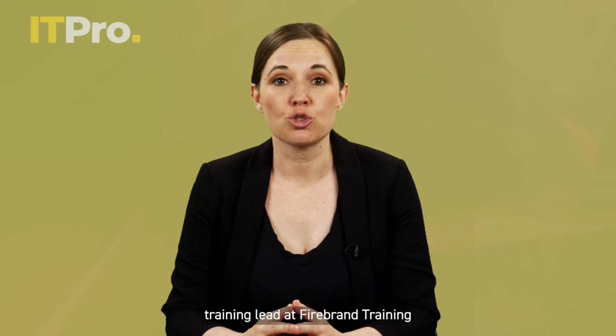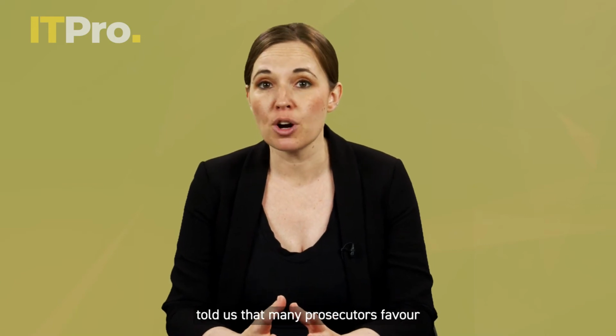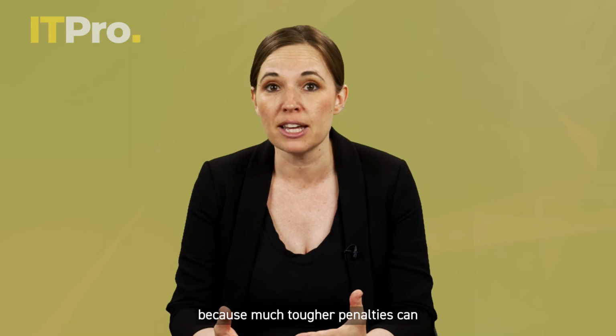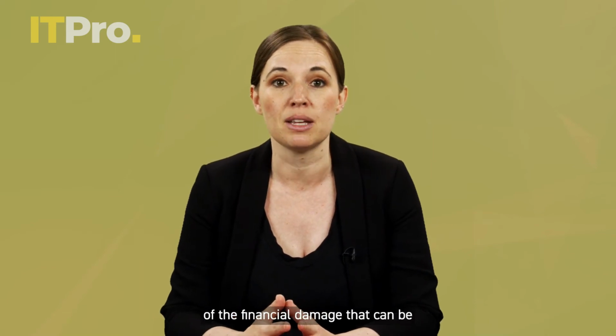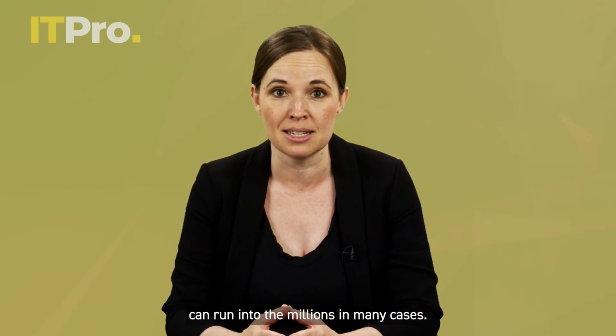Richard Millett, cybersecurity training lead at Firebrand Training and regular cybersecurity advisor for police forces across the UK, told us that many prosecutors favor using alternative legislation where possible, not only because of a lack of definitions, but also because much tougher penalties can be issued as a result. He added that the penalties applied by the Act are not reflective of the financial damage that can be inflicted through hacking, which can run into the millions in many cases.